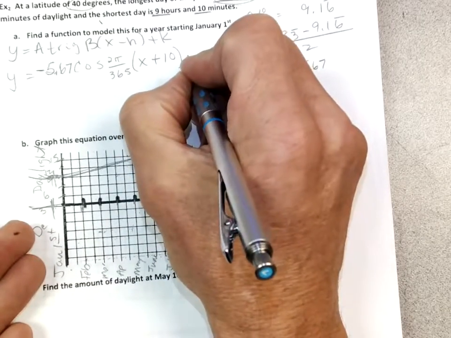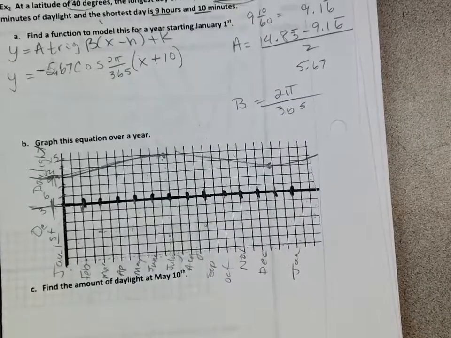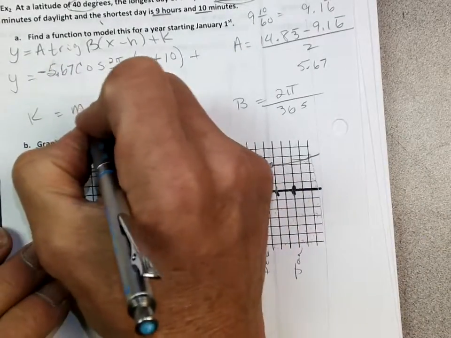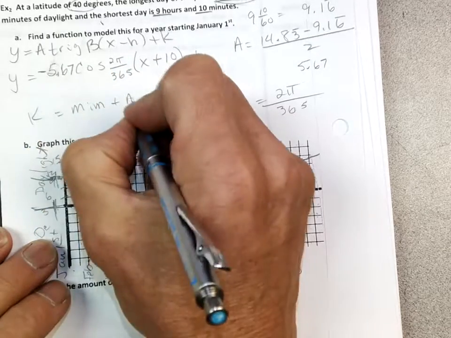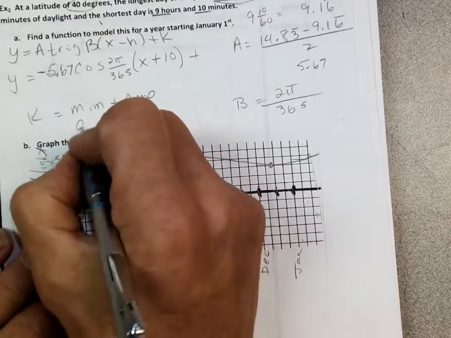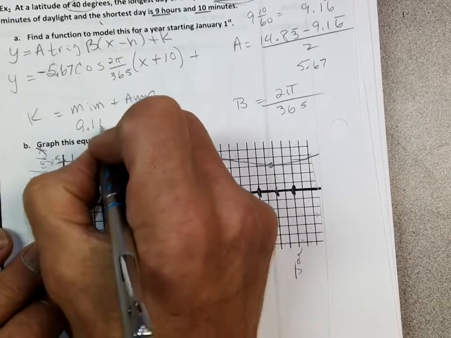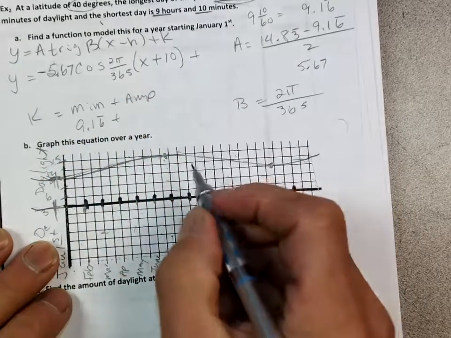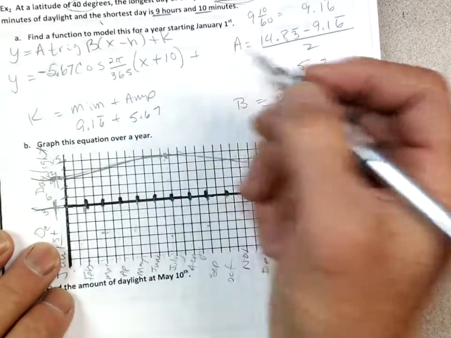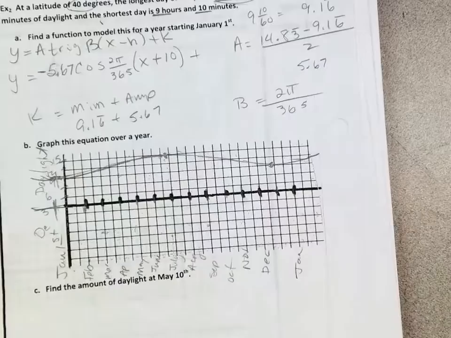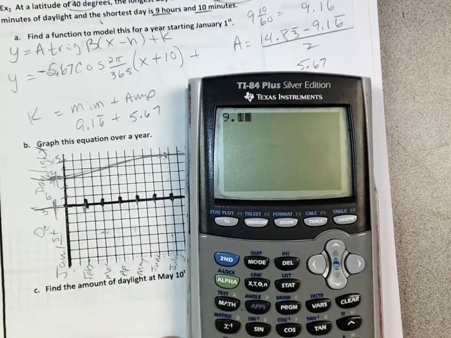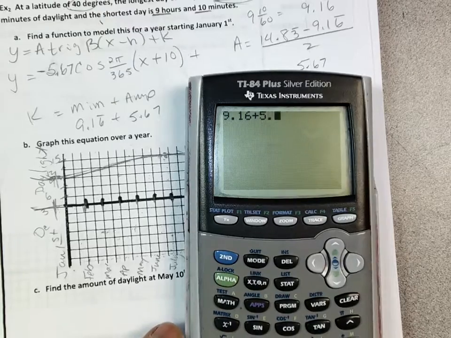Now the k. To get the k, it's always going to be your minimum plus your amplitude. Our minimum here is 9.16 plus our amplitude, which is 5.67. So we're just going to take 9.16 plus 5.67.